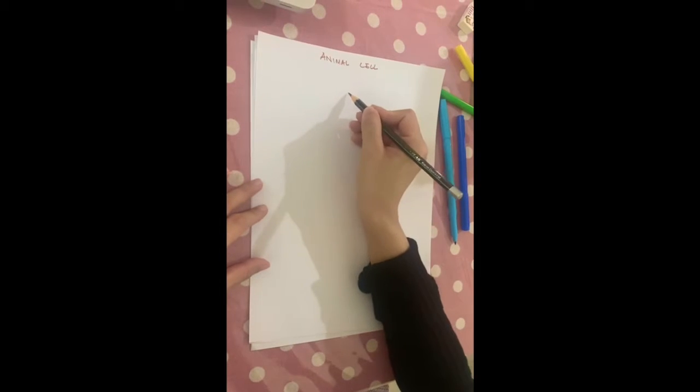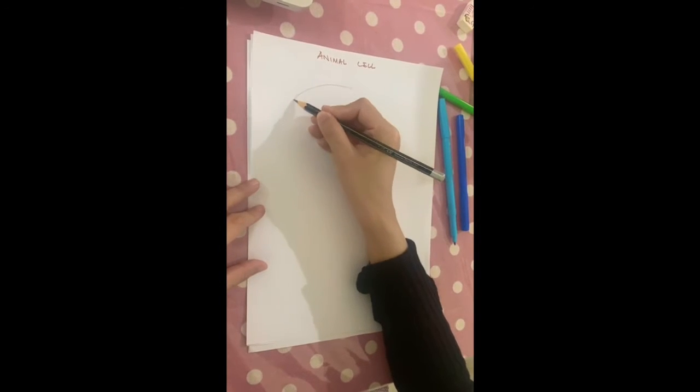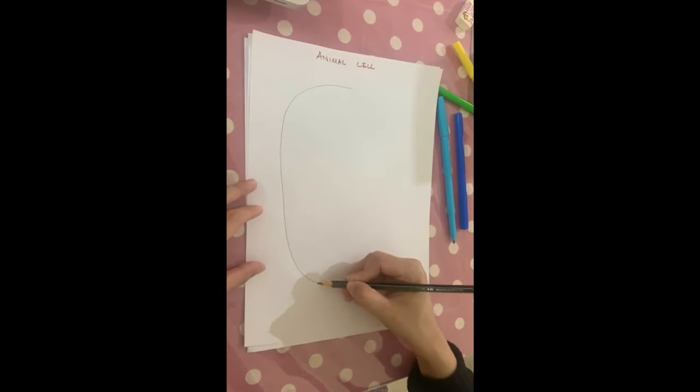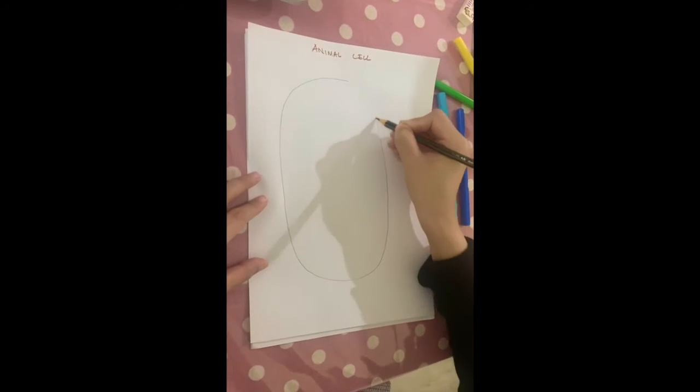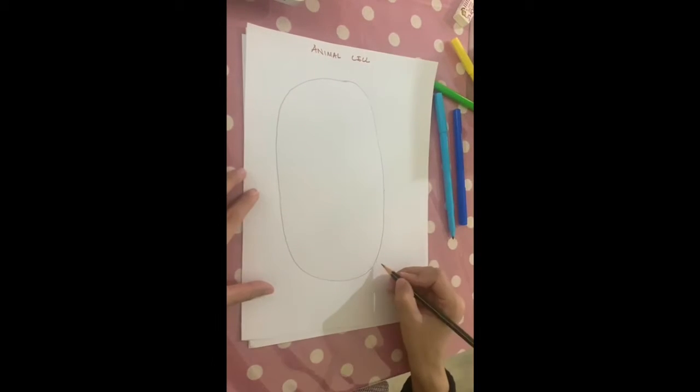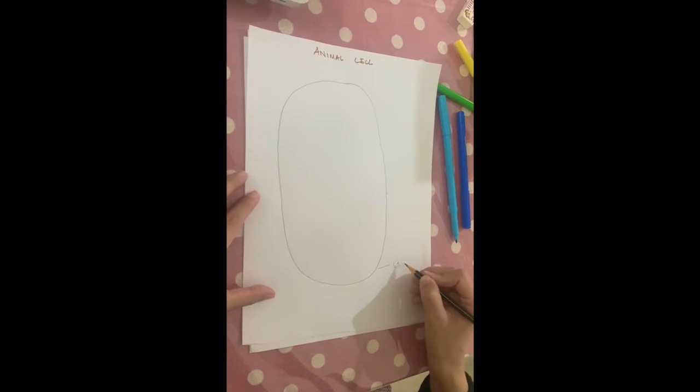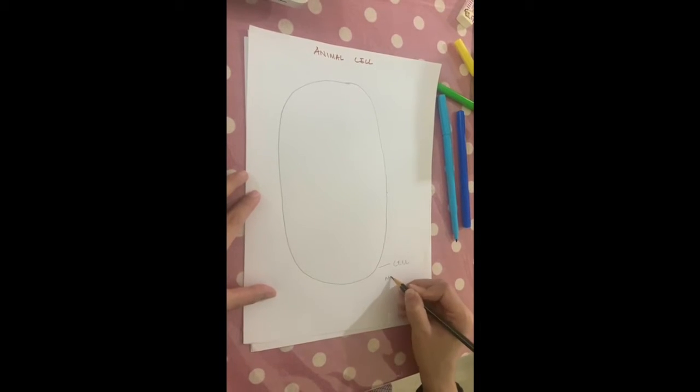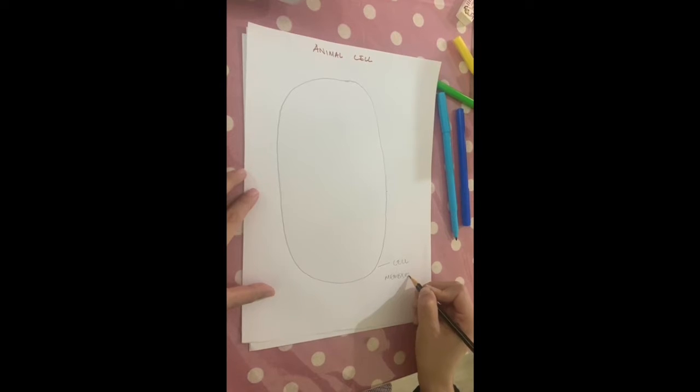Hey guys, today I'm going to show you how to draw an animal cell. As you may know, animal cells are eukaryotic cells and, unlike plant cells, do not have cell walls and chloroplasts. So let's get started. First, let's start with a simple circle or oval for the cell membrane.